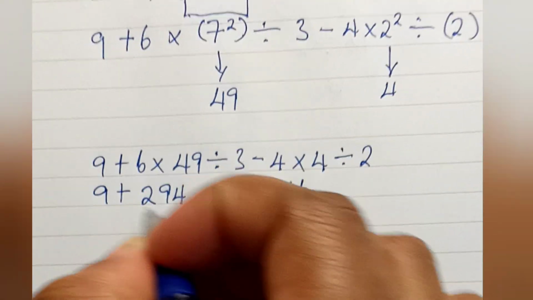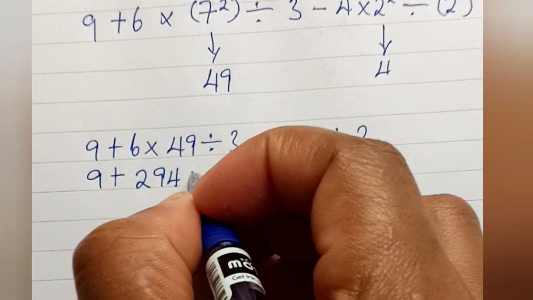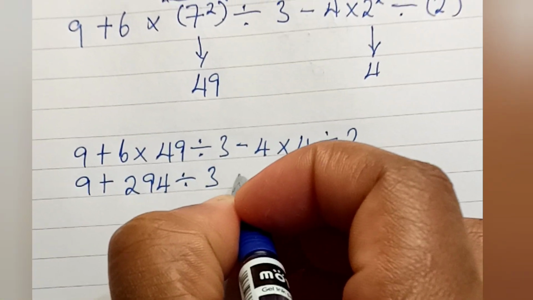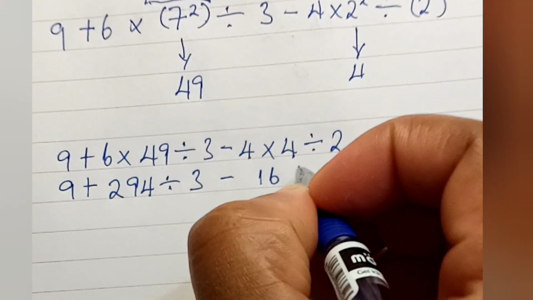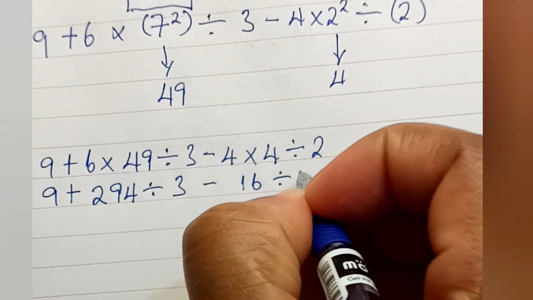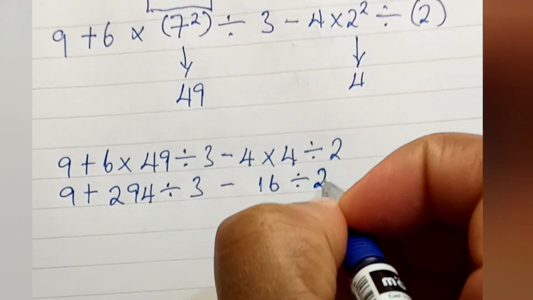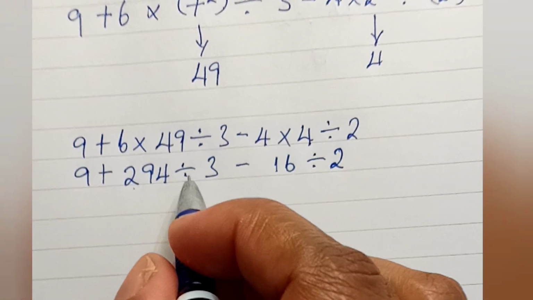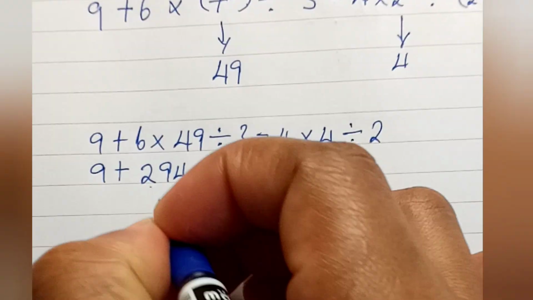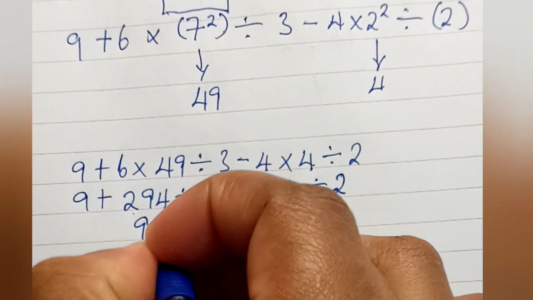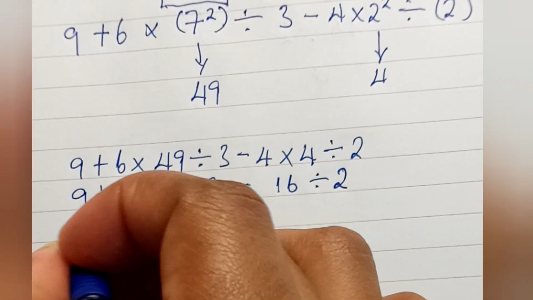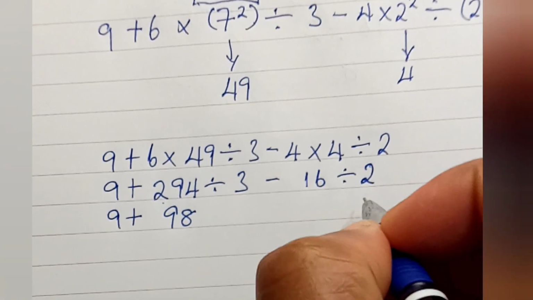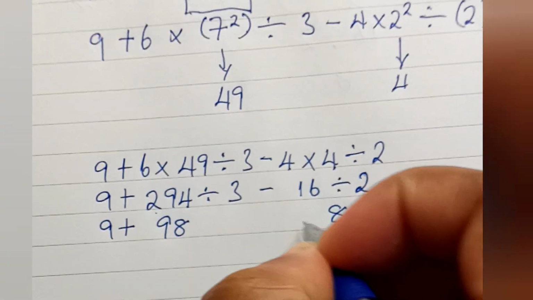9 plus 294 divided by 3, minus 16 divided by 2. 294 divided by 3 will give us 98. 16 divided by 2 will give us 8.